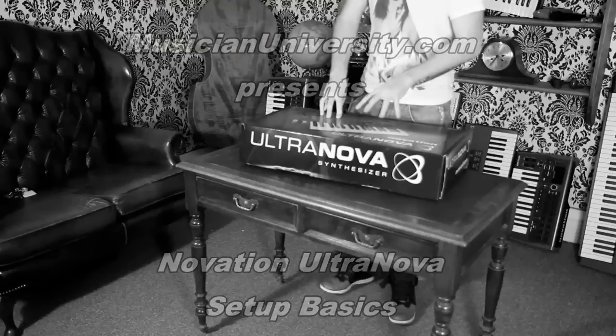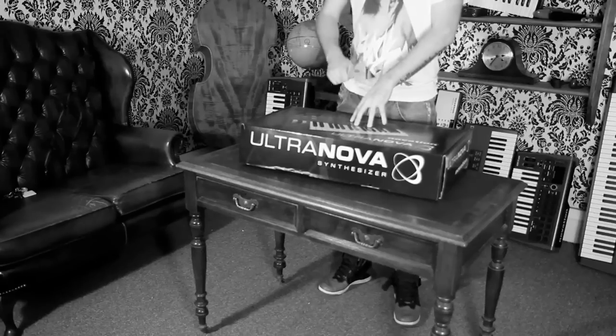Today I'm going to be unboxing the UltraNova. I'm going to take you through how to set it up with your DAW so you can start benefiting from the onboard sounds and creating your own patches in your recording sessions. So first, let's have a look at what's inside the box.